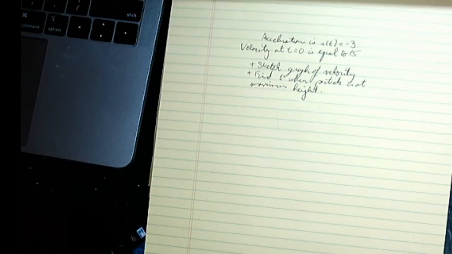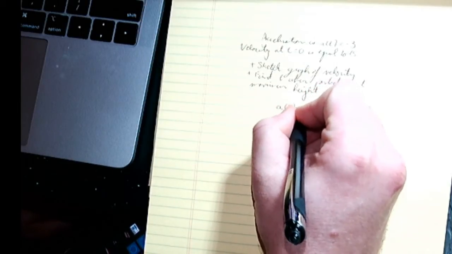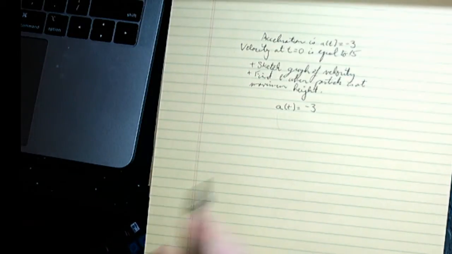In a pre-calc class, typically what you're told is, if a particle has constant acceleration, which is what this is, because notice the acceleration function is just a constant function. It doesn't matter what t you plug in, you just get minus 3 back. This is about the simplest function you could possibly have. This is what's called constant acceleration.